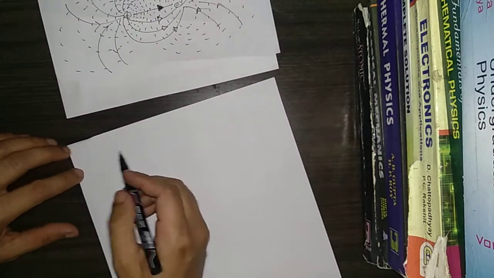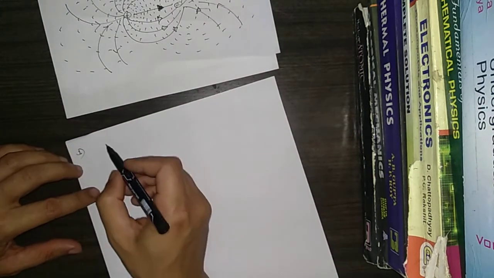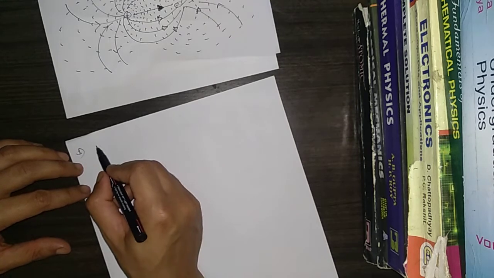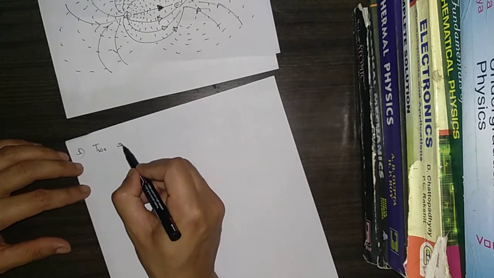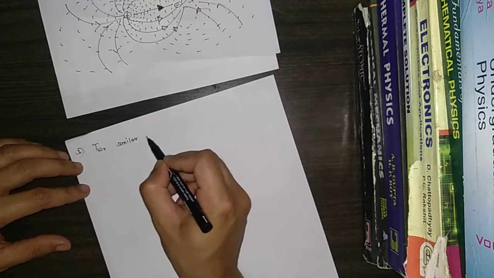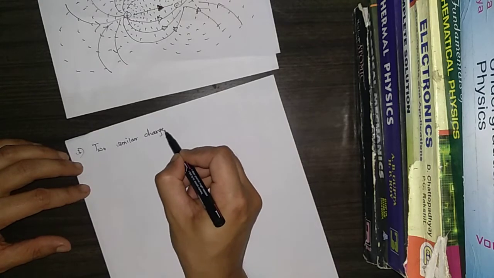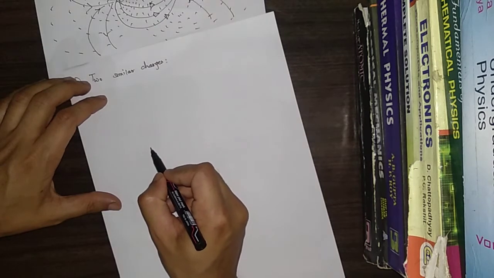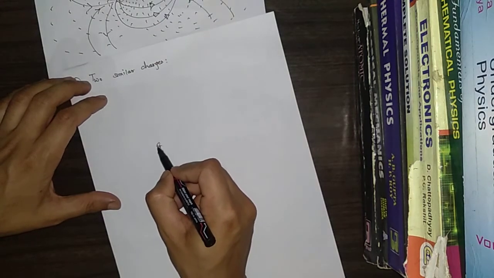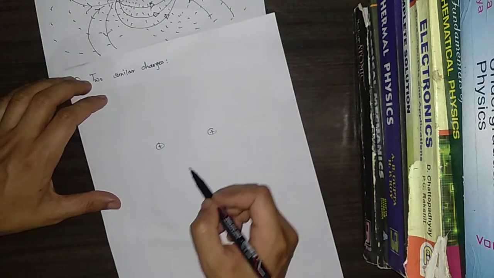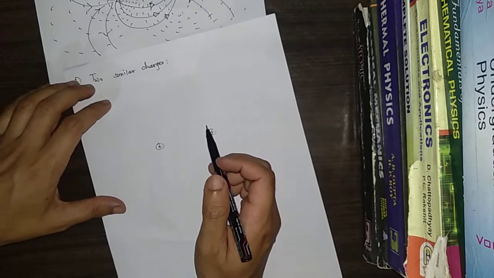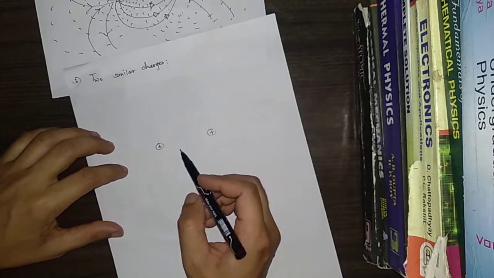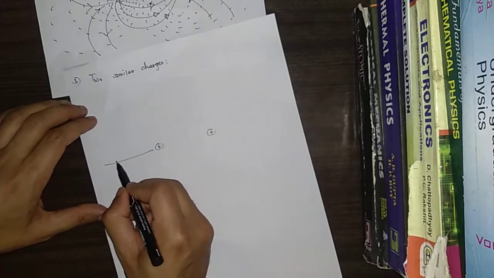Similarly, take two positive charges. You can draw the equipotential surfaces of two similar charges. You may have some clue about what it looks like. So you have a positive charge. Firstly, draw the electric field lines diagram.